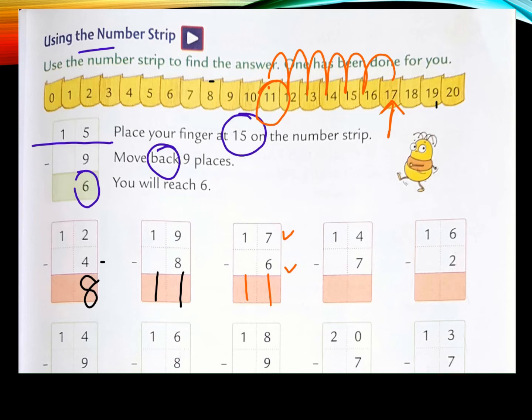14 minus 7. Keep your finger on number 14 and count 7 numbers backwards. 1, 2, 3, 4, 5, 6, 7. So the number is 7.